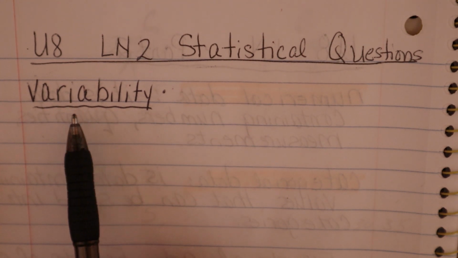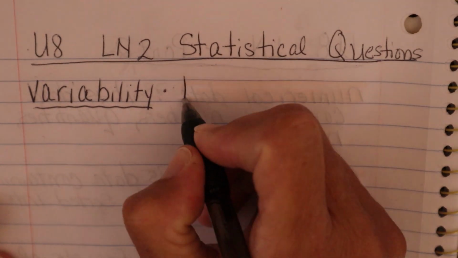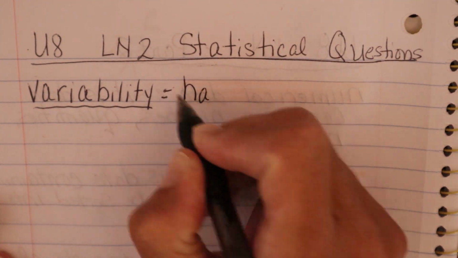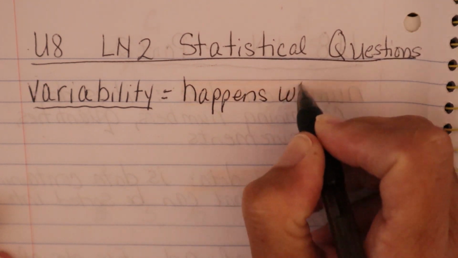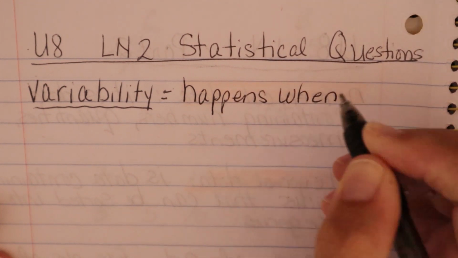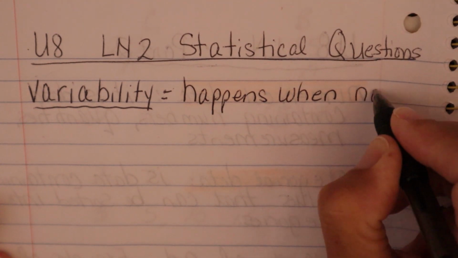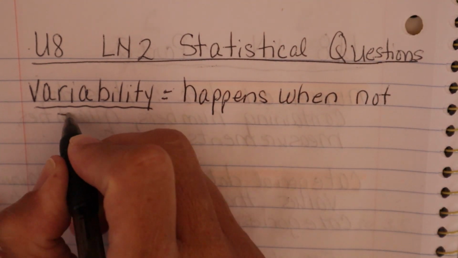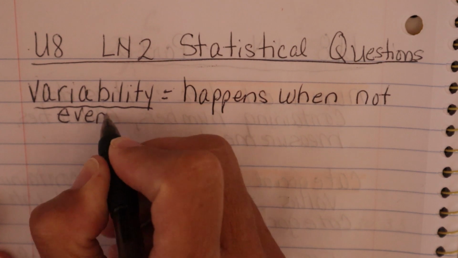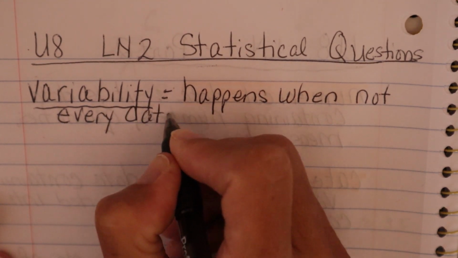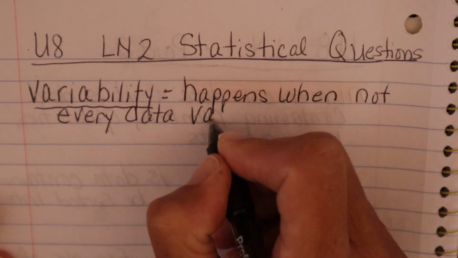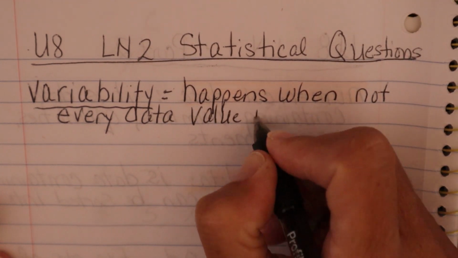Variability happens when not every data value is the same.